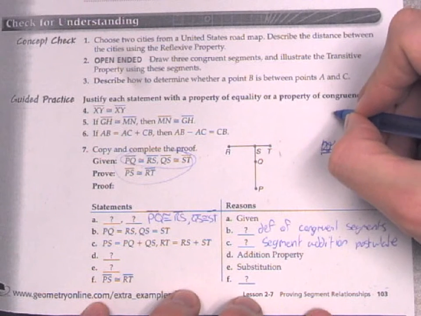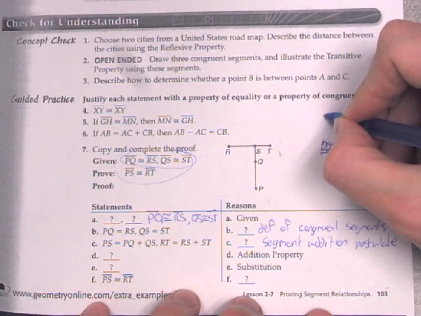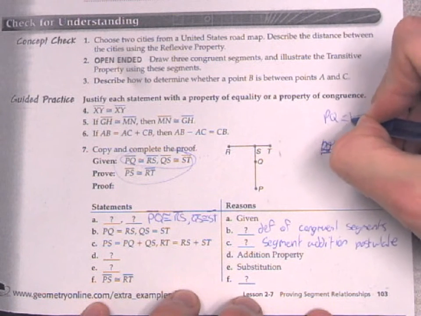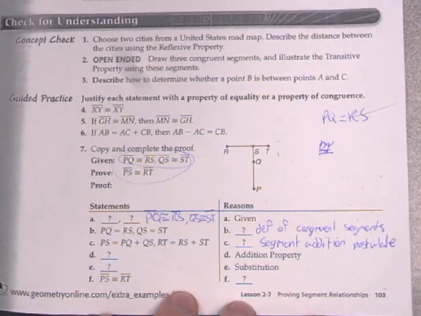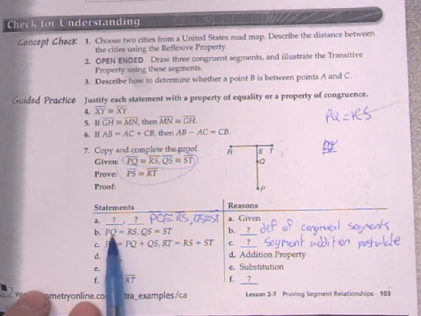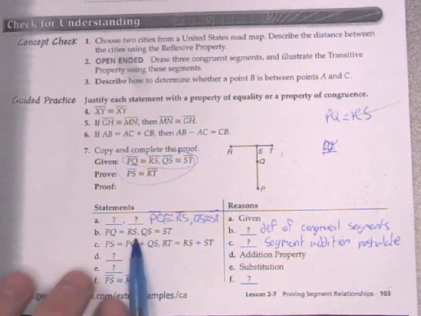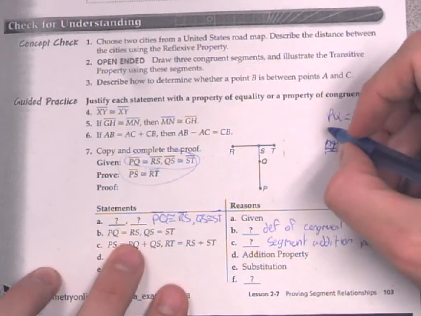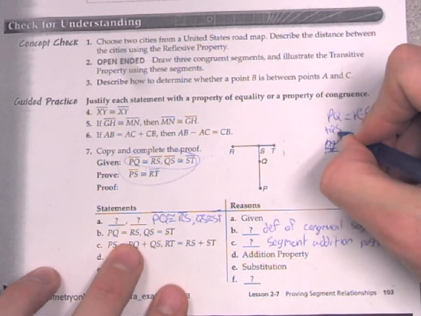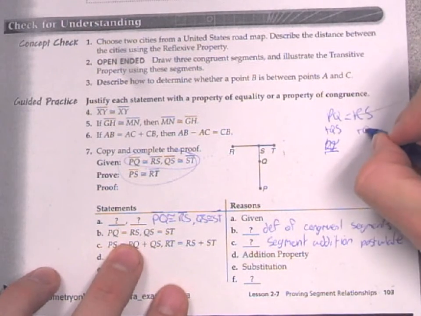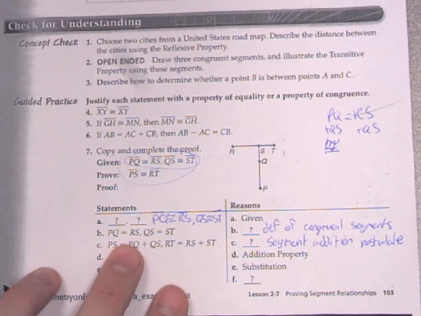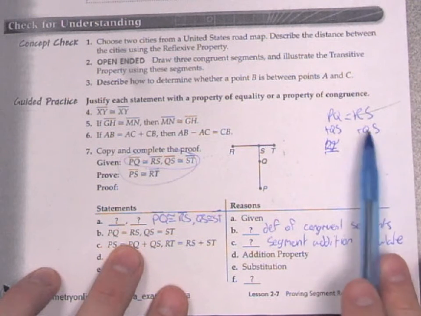So what I have here is PQ is equal to RS. Okay, this is one of my statements from earlier. PQ equals RS. Now what I could do if I wanted to is I could add QS to this side and I could add QS to this side if I wanted to, because I'm adding the same thing to both sides, right?